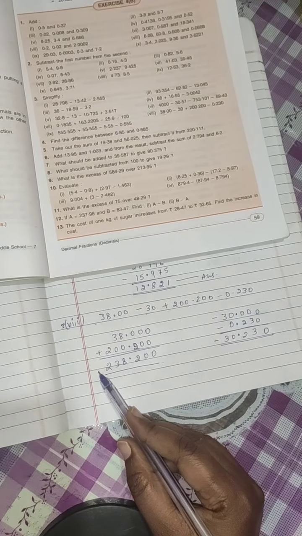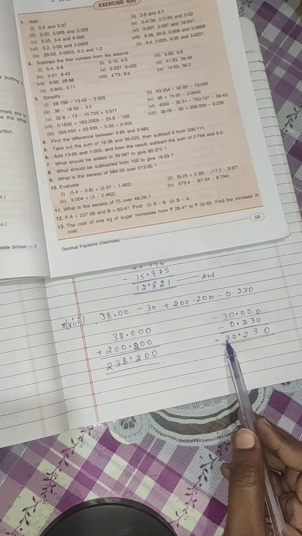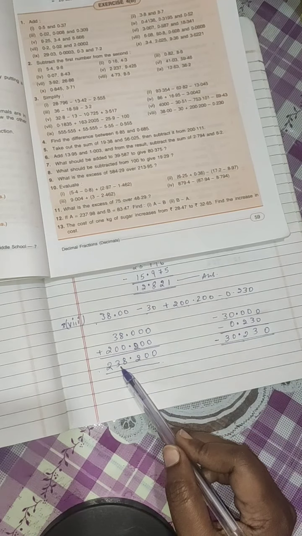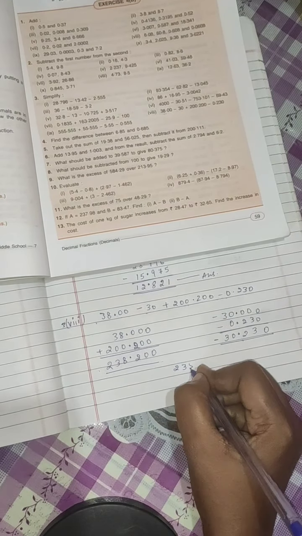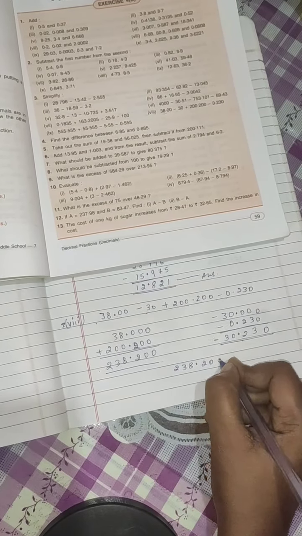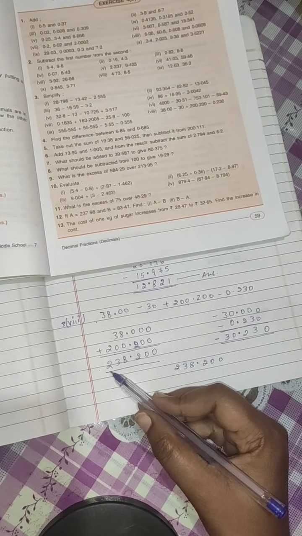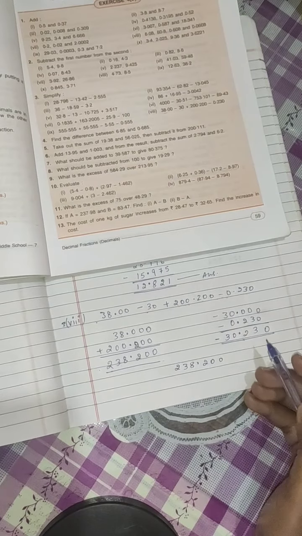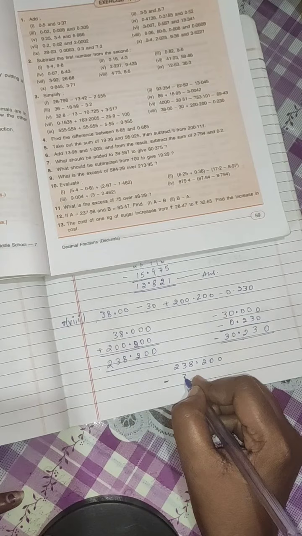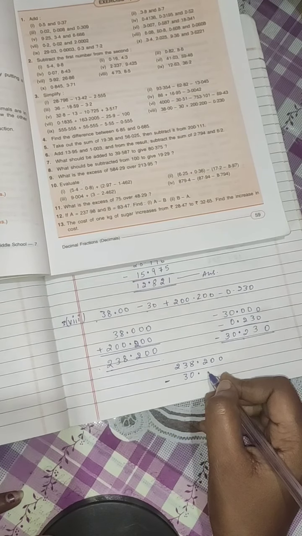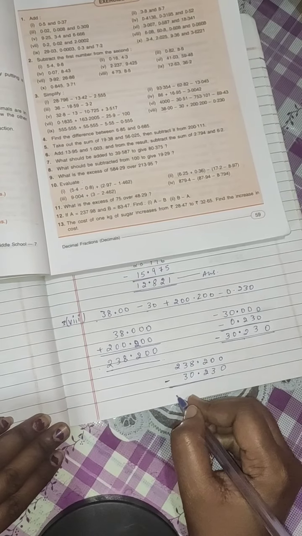Now here the sign is plus sign, here is minus sign. Now what you have to do here is subtract. Okay, you have to subtract this with this number. So here you will write 238.200. Why we have written this above? Because it is the greatest number and this is the smallest number. Now we will give minus sign and we will write 30.230. Let's subtract it.